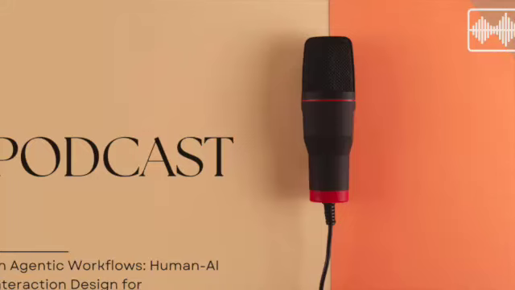Okay, so we got this paper about the future of AI design. And it's not just about AI doing the designing, but humans and AI actually collaborating on it together. Really interesting stuff. That's wild. It really is. It flips the script on how we think about AI. Instead of it just being a tool, it becomes like a partner in the creative process.